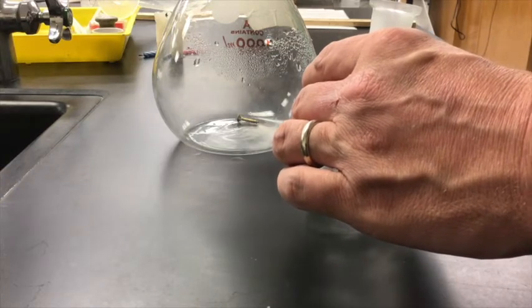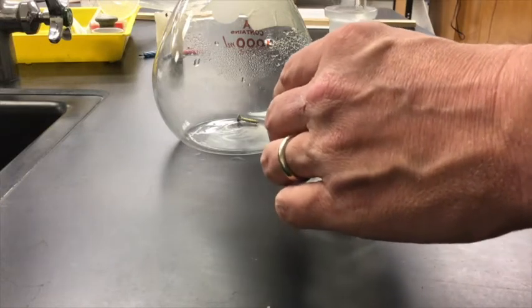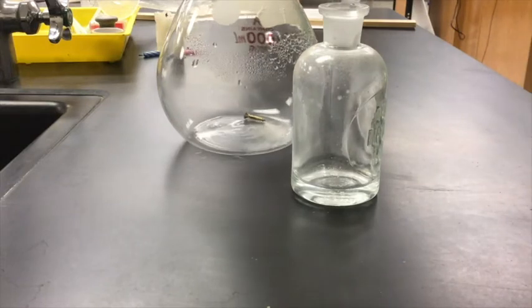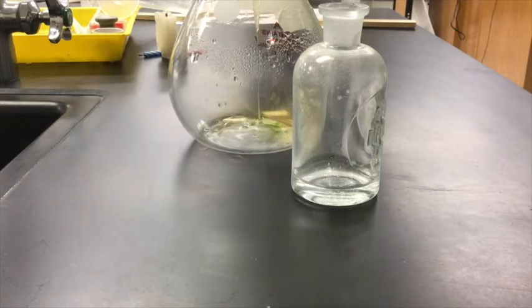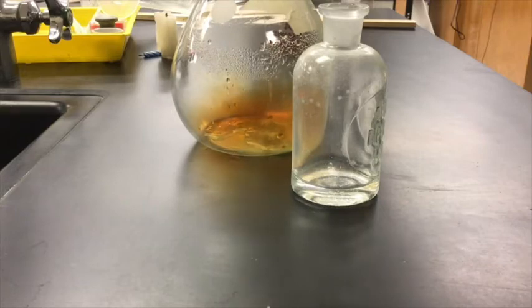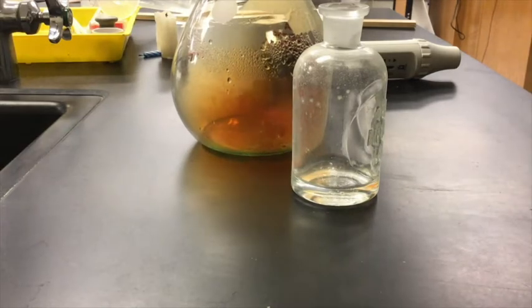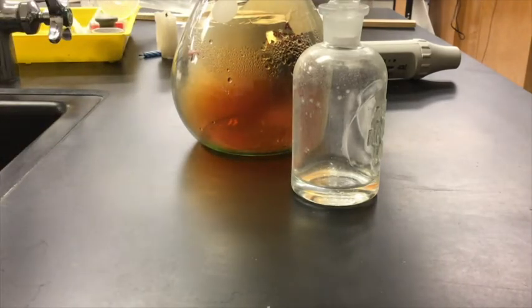So in it goes. There's my 5 milliliters. I don't have to be exact on this, but I just wanted to be in the neighborhood. And then I'm going to go ahead and pour this in here. And immediately this is going to start to react, and it's going to put the nitrogen oxide there into the air. You can see that that brown yucky gas is already beginning to form, and that is not good for anything.